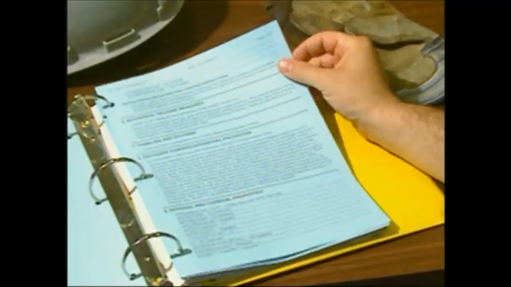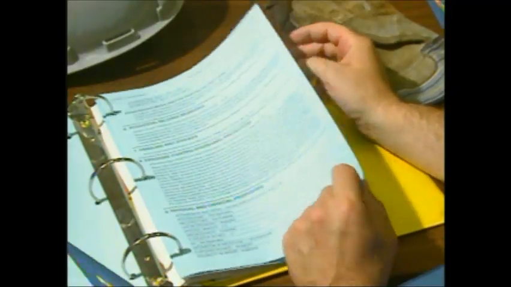Let's go over each section so you can learn how to use an MSDS. You'll also learn that these 16 sections can easily be remembered if they're grouped into main categories: product information, exposure situations, hazard prevention and protection, and other specific information.